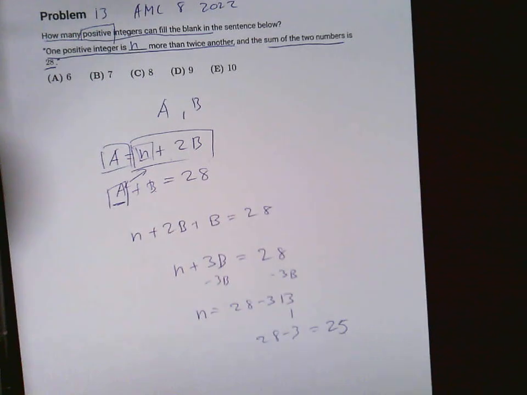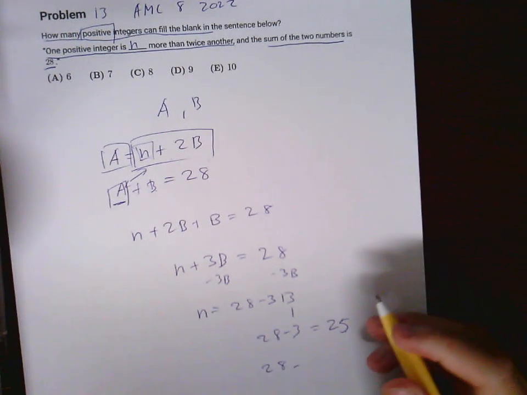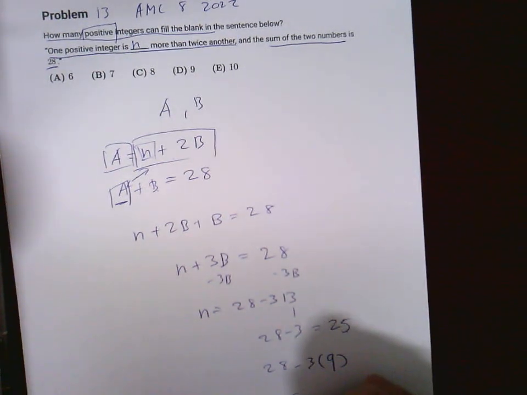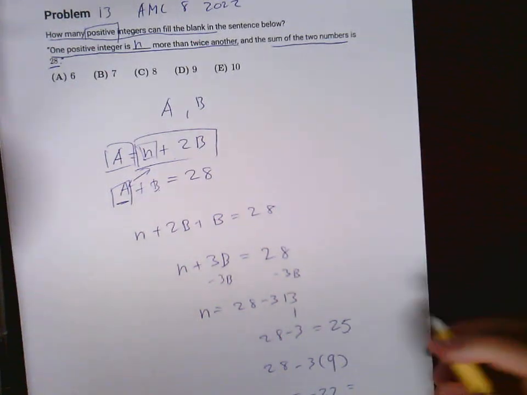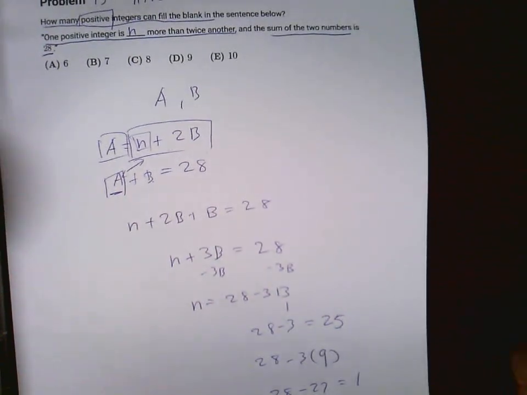So we can do this for every single one until we come up to 28 minus 3 times 9, which is 27. So 28 minus 27 is equal to 1, which checks out, yeah. It's positive and it's an integer.